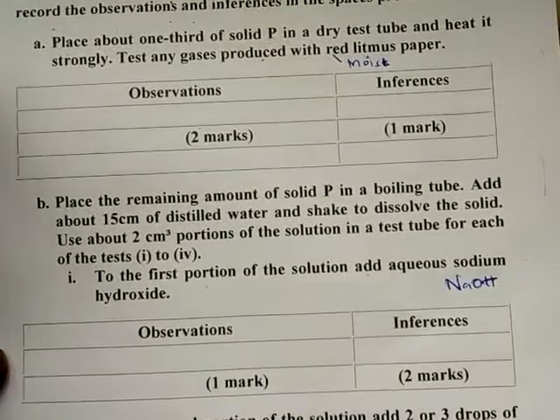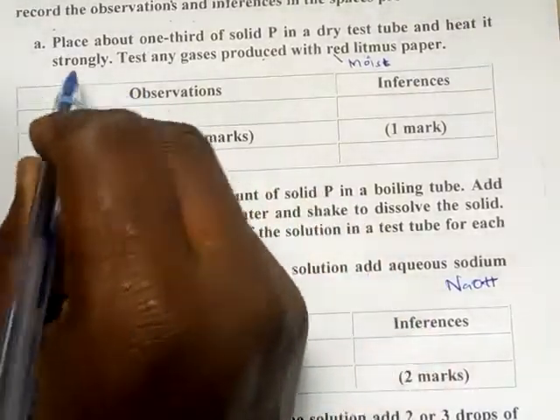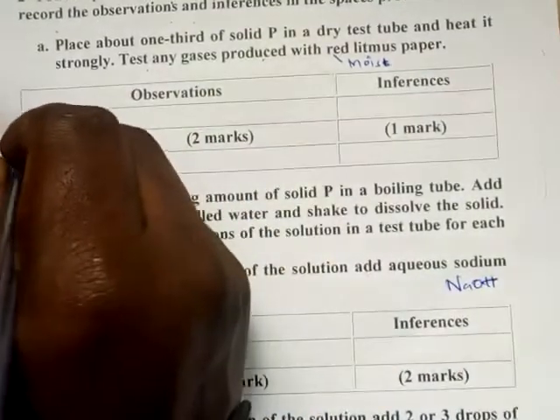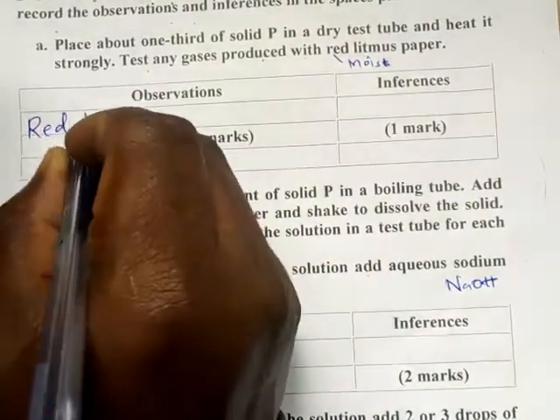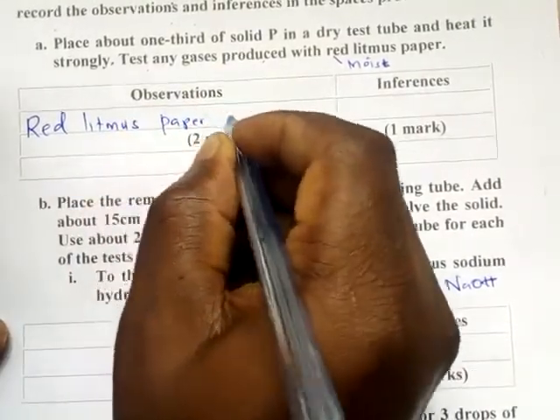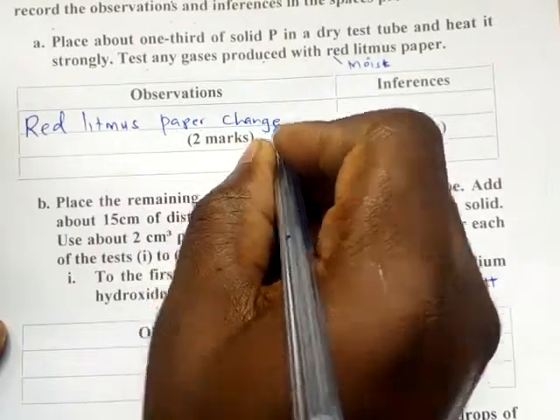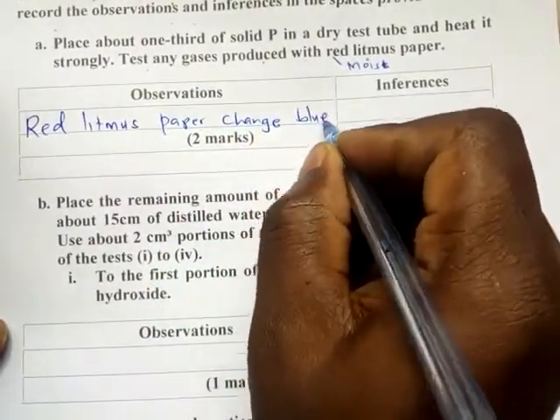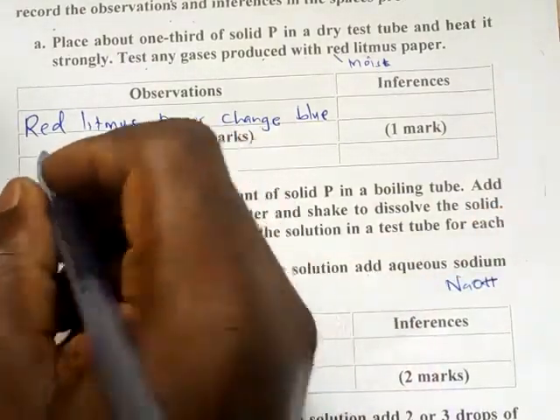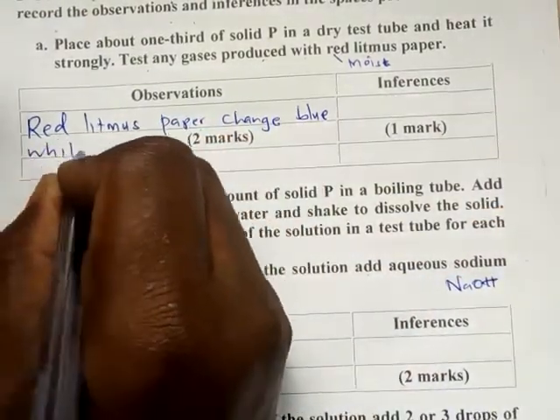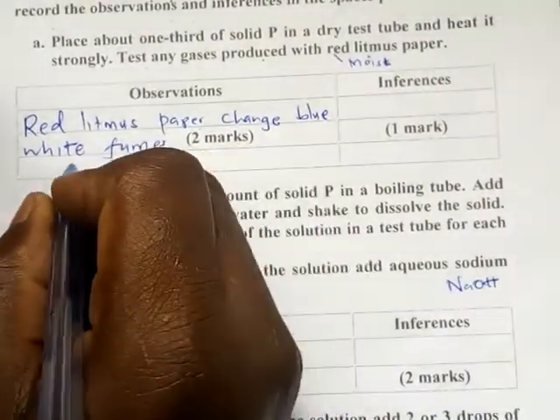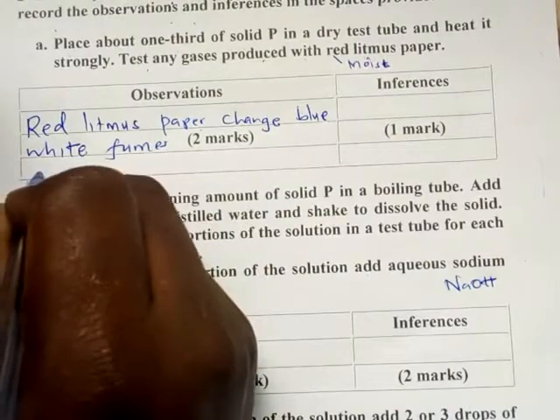So what will be the observation? After heating and testing for the gases, this was the observation. Red litmus paper changes blue. That was the first observation. And then white fumes are formed.